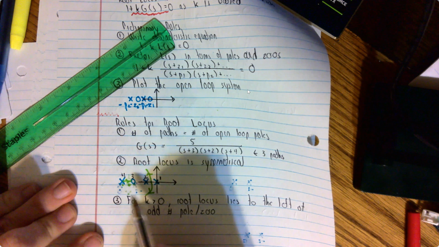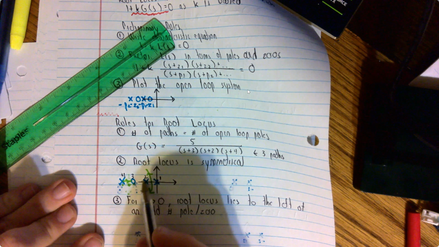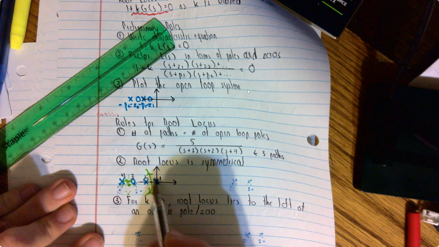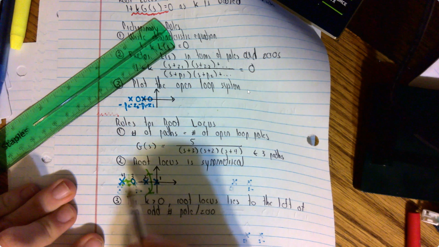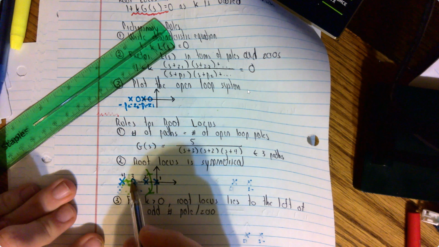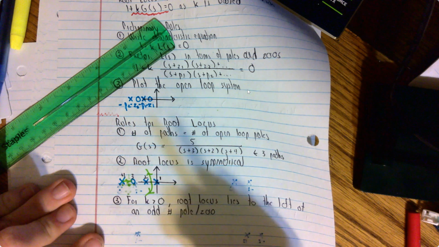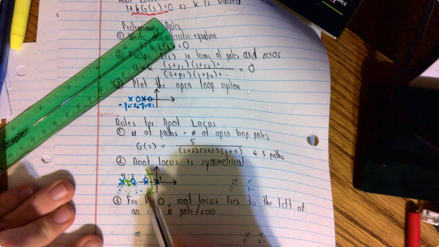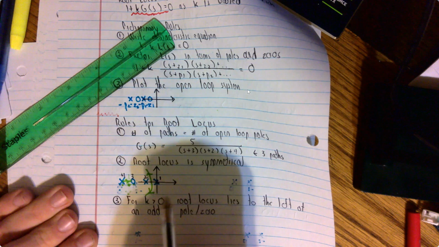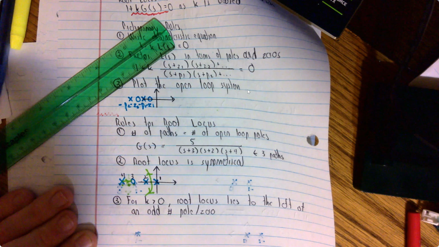If you just say, okay, I'm going to count the roots as I go along here, you're going to see that, okay, to the left of the odd number, that's where the path exists. Here's the even number, there's no path in between. Here's an odd number, there's a path in between. And so it's just the root locus lies to the left of an odd number of poles and zeros. And so you just start counting from the rightmost and you start doing it.